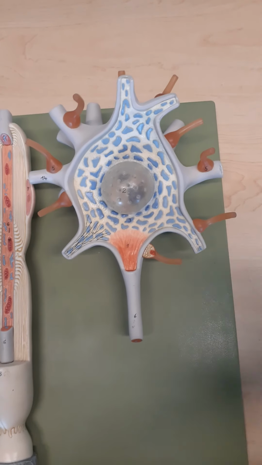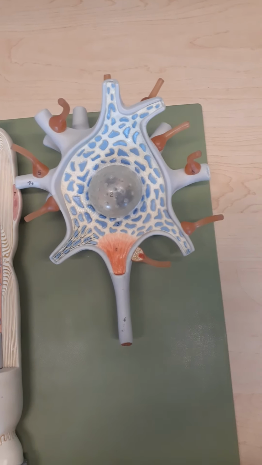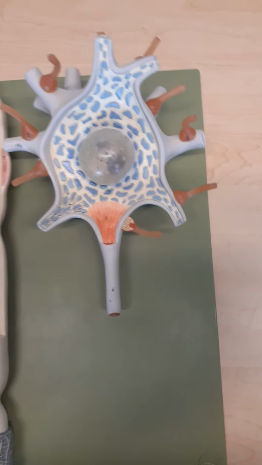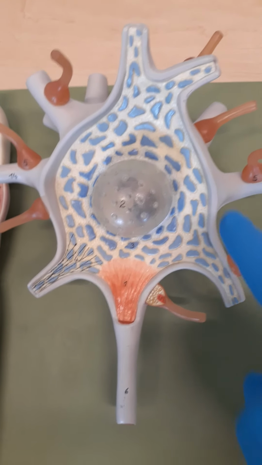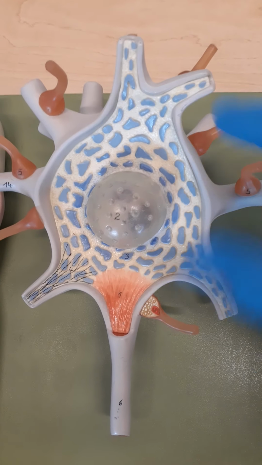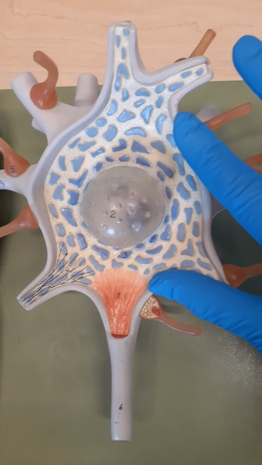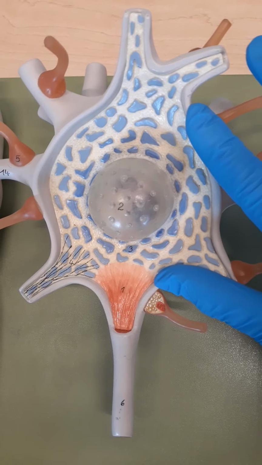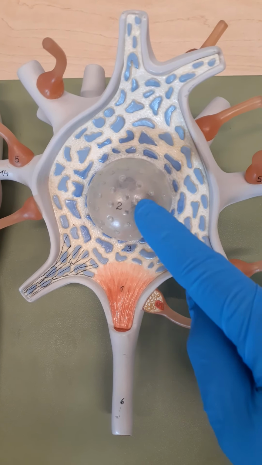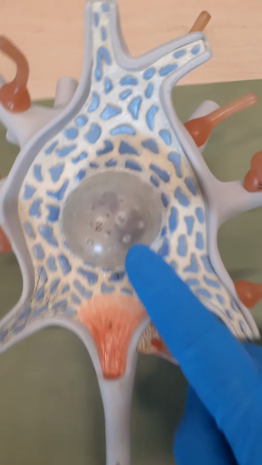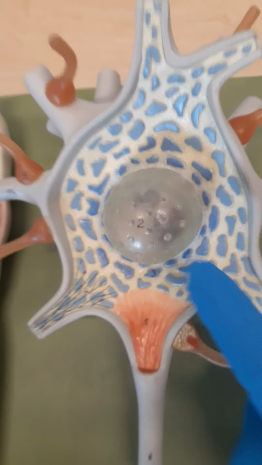We are going to walk through the terms today in the same order as you have on your handout. In this first section of the model, we have this larger region right here. This is called the cell body or the soma. You can tell me either one and that would be correct. We know that this is the cell body because inside we have the nucleus. We can even see those little nuclear pores.